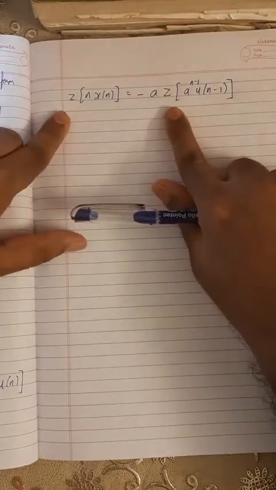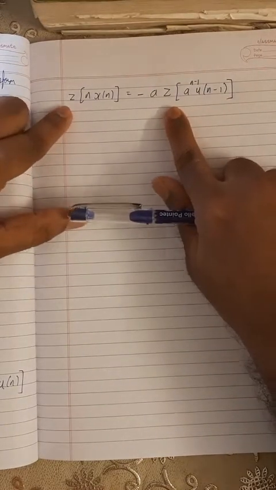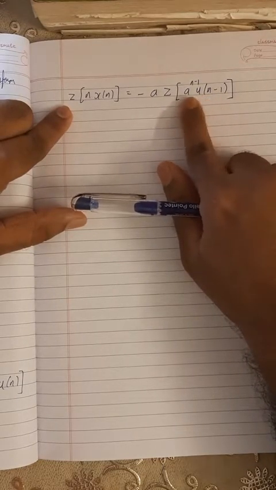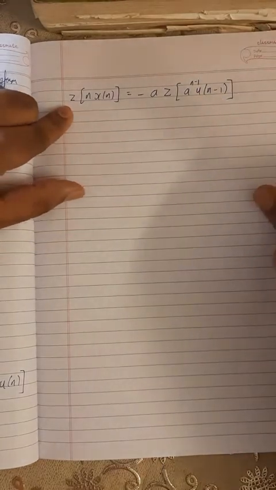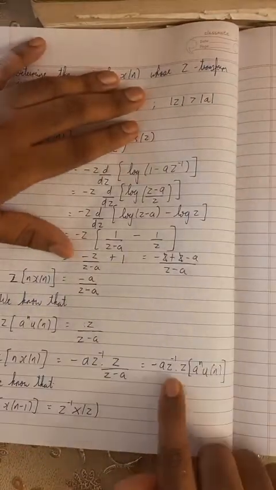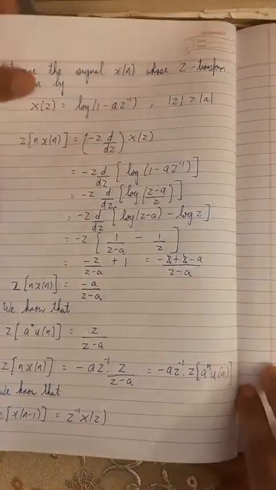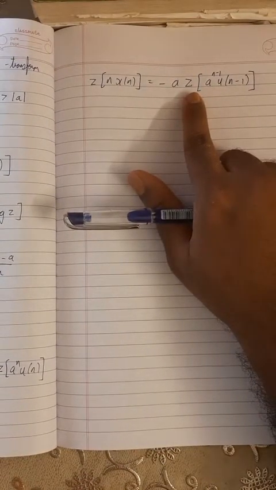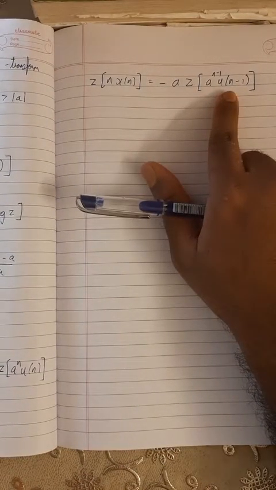This is after applying the time shifting property, and this is how I put the Z inverse inside.